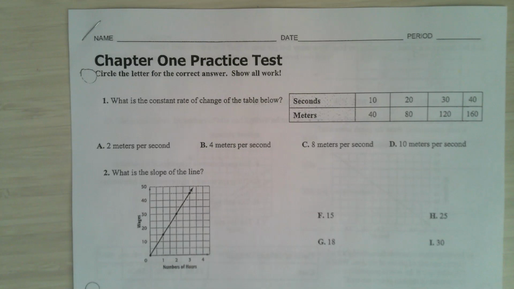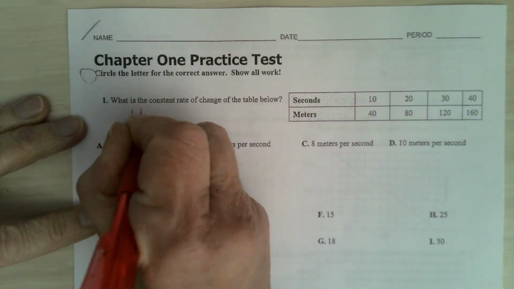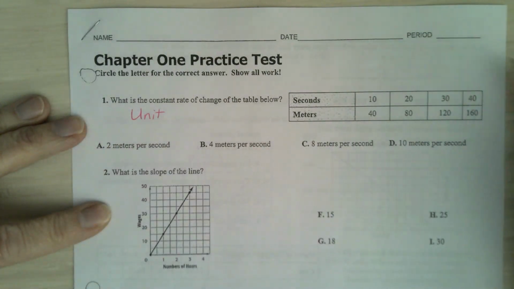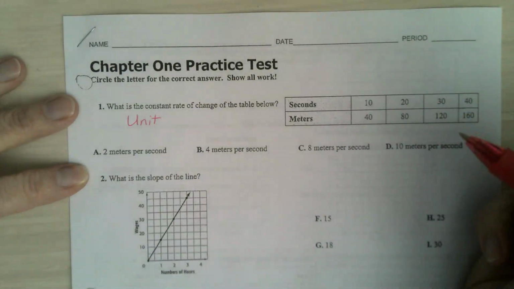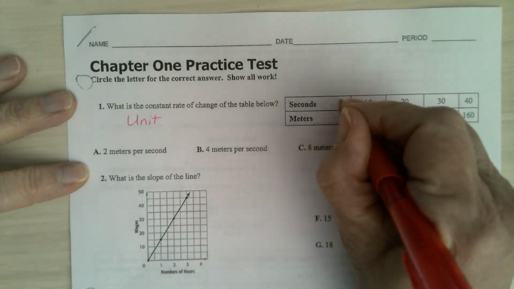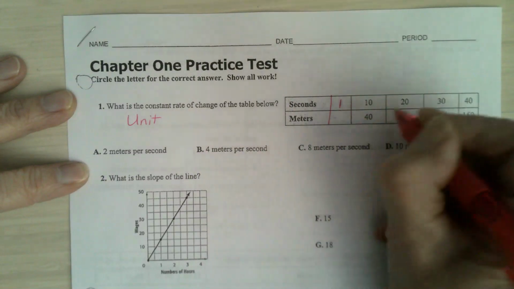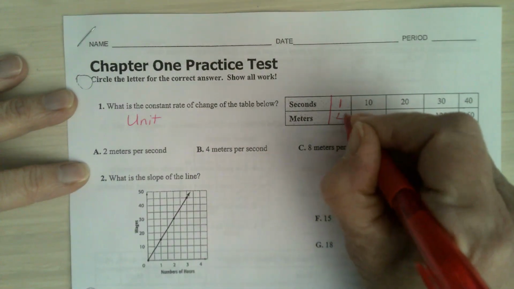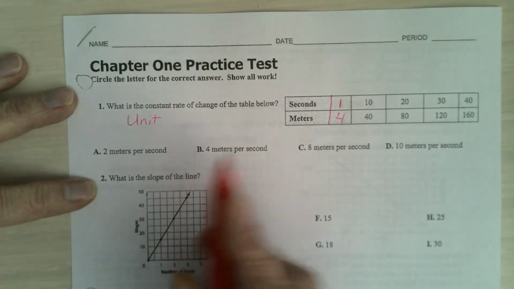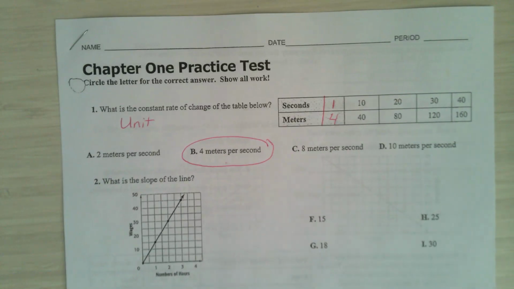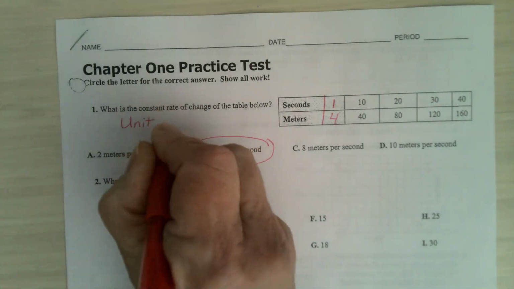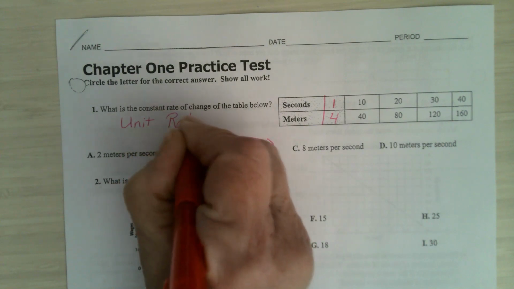What is the constant rate of change of the table below? The constant rate of change is similar to the unit rate, or how much is it per one? All of these are proportional relationships. And how many meters can it travel in 1 second? Well, that would be 4. So meters per second, the answer choice will be B, 4 meters per second. That would be your constant rate of change. It's the same thing as a unit rate.